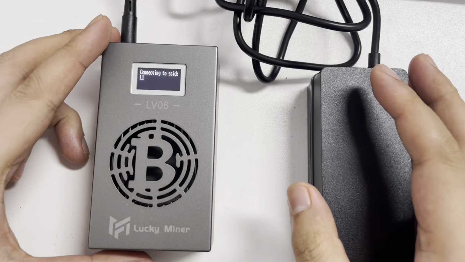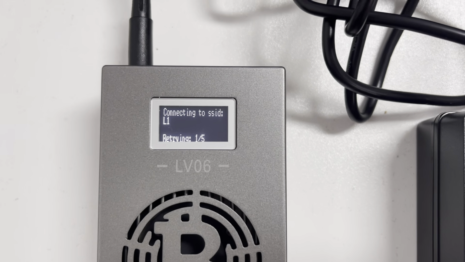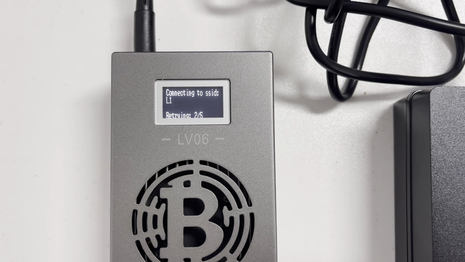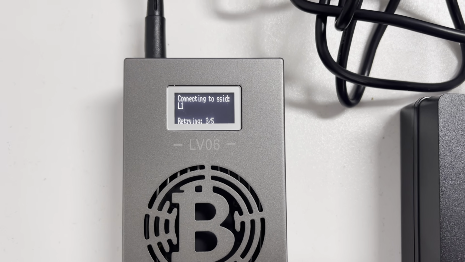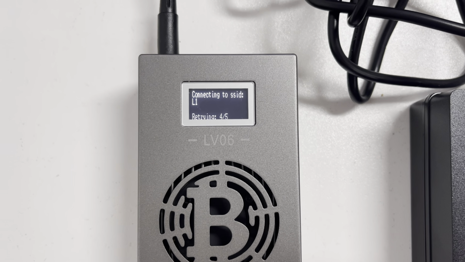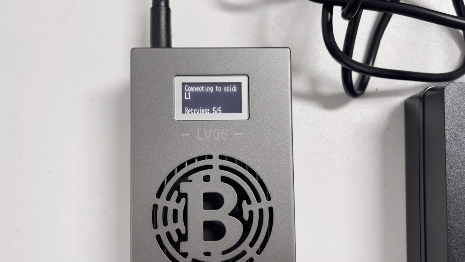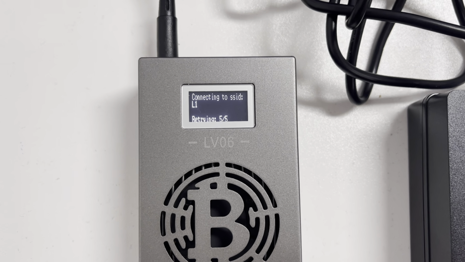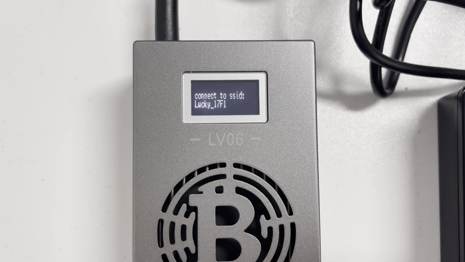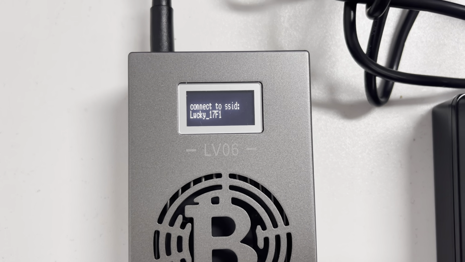So let's take a closer look at the Lucky Miner screen. We can see the Lucky Miner is trying to start its Wi-Fi. So we will have the Lucky Miner Wi-Fi name shortly. We can see the Lucky Miner Wi-Fi name starts with Lucky and 17F1.